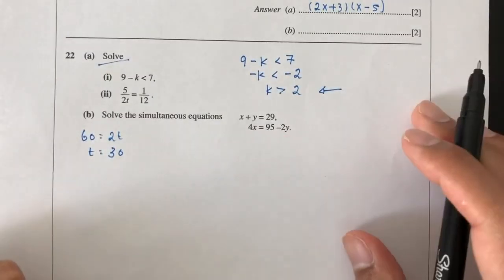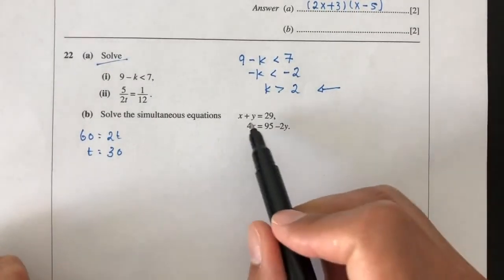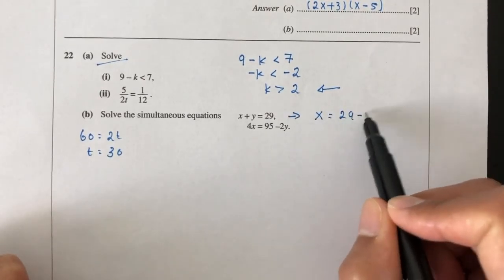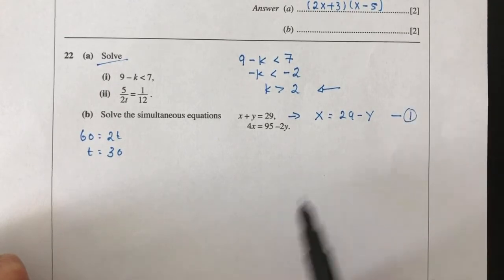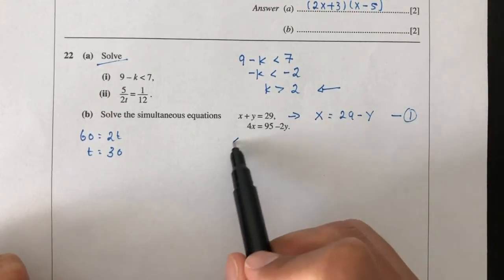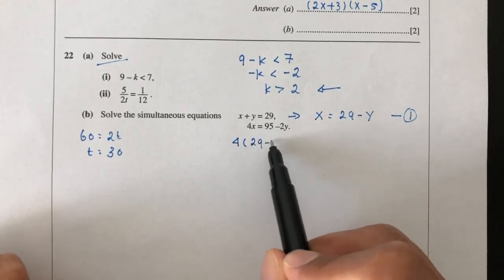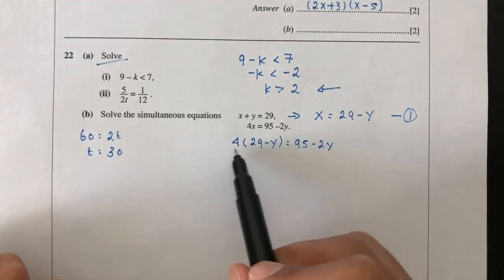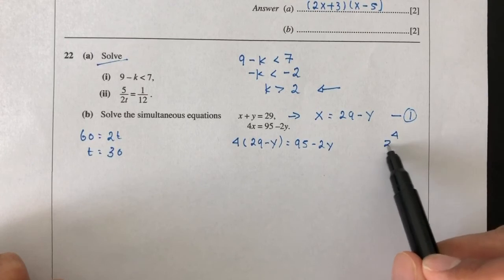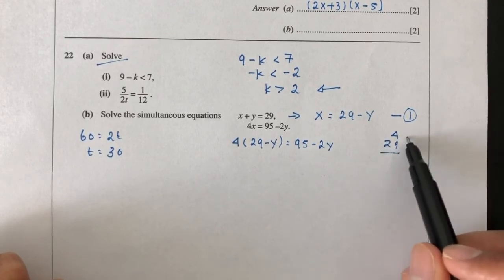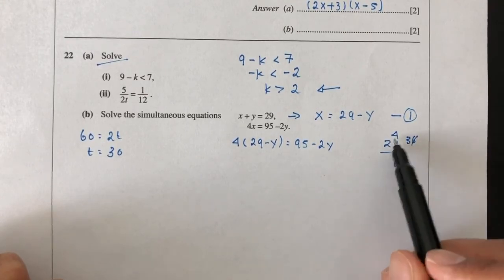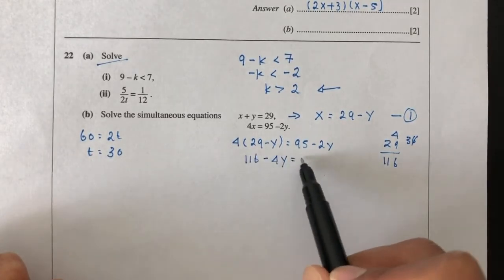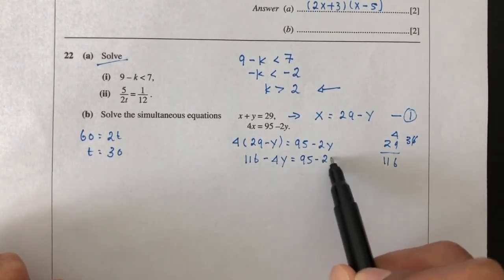Now we have to solve this simultaneous equation. For the first one, we can just make x the subject of formula. That will be 29 minus y, and it will be number 1. Then we place x in this one. You will have 4 times x equal to 95 minus 2y. So what is 4 times 29? So 4 times 9 will be 36, 116. So 116 minus 4y equal to 95 minus 2y.